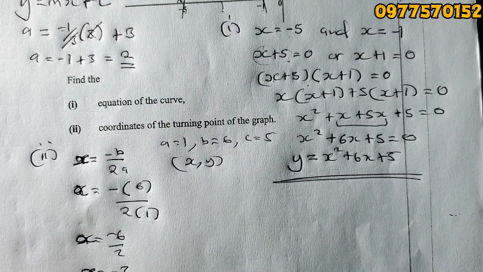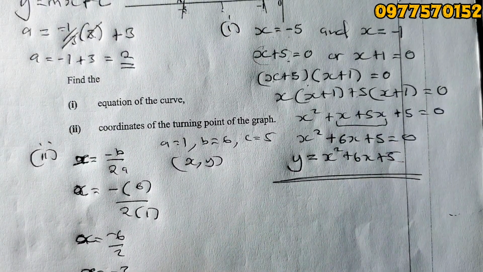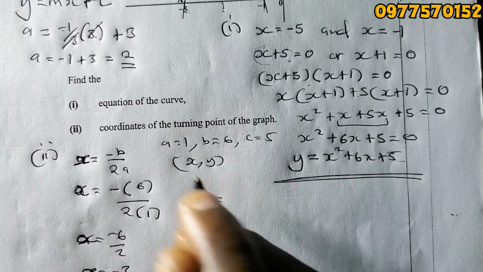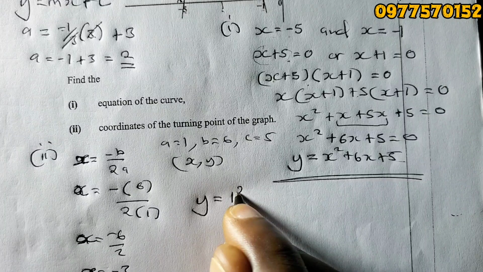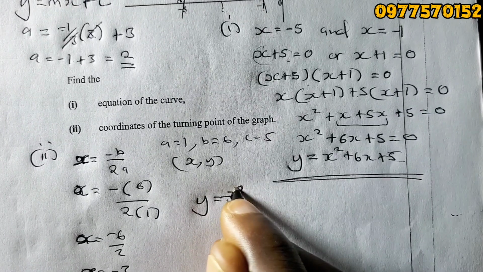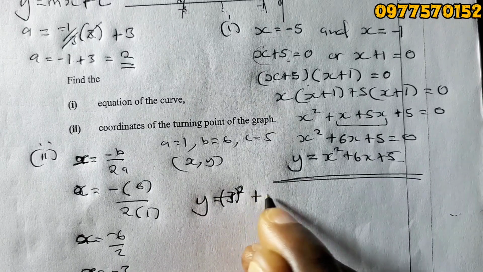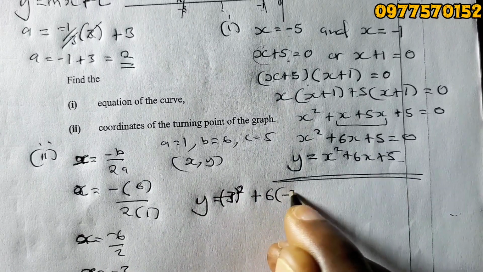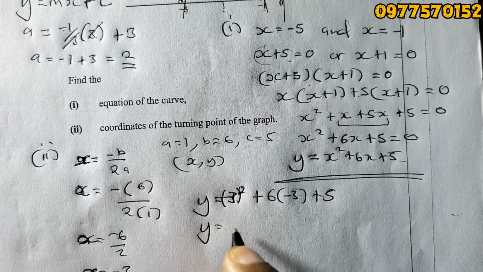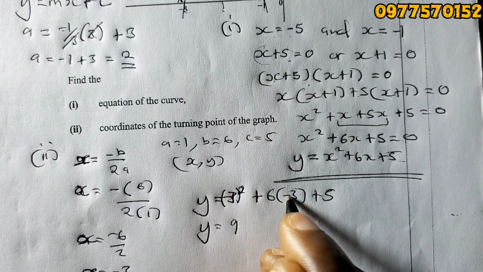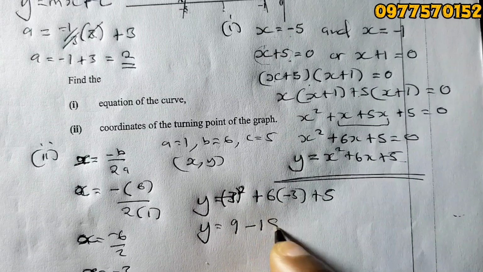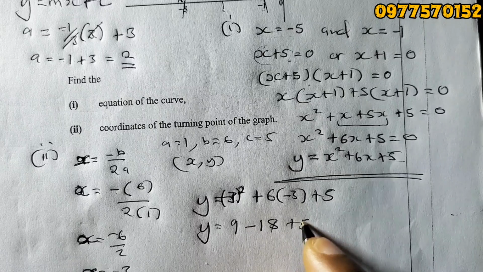Finding the value of y, we're going to substitute negative 3 into this original equation. Are we together? So we're going to say y is equal to, what is a? 1. x is negative 3. So negative 3 squared, okay, plus 6 times x, which is negative 3, plus 5. y is equal to negative 3 squared, which is positive 9. Negative times positive times negative here is negative. 3 times 6 is 18, plus 5.